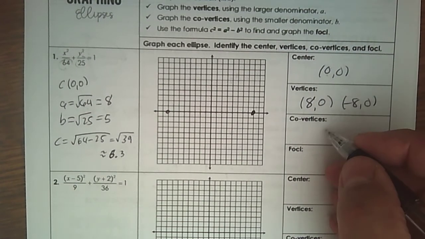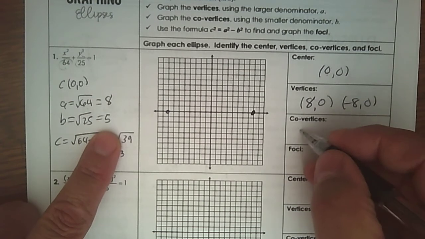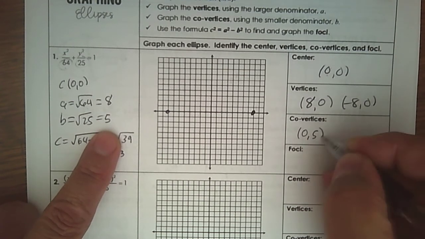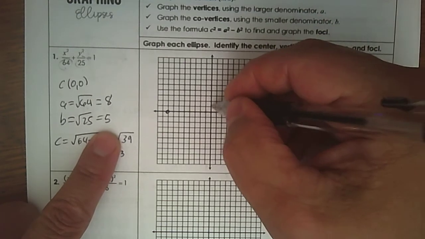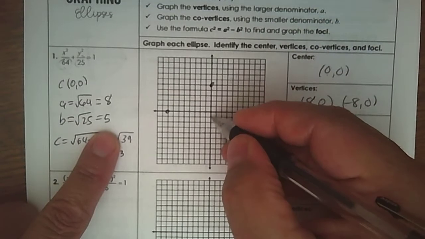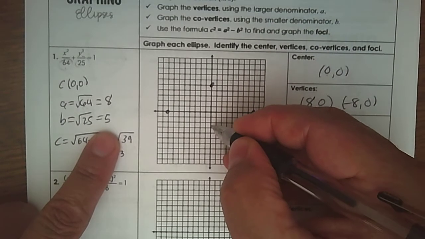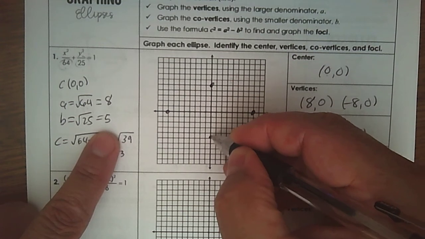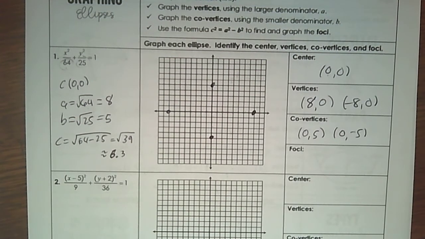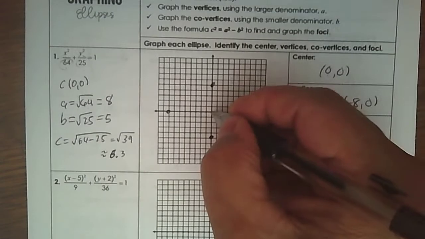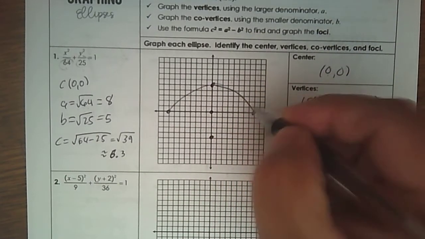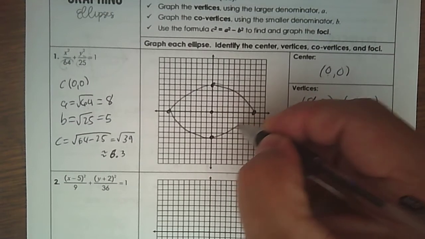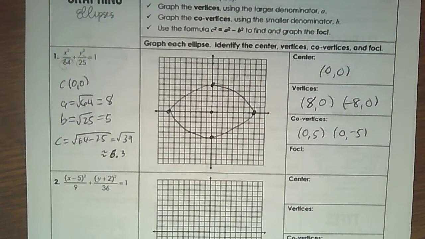Now, for the co-vertices, the number is 5. So I'm going to add or subtract 5, and that's going to be to the y value only. So I'm going to go up 5 and down 5. Excellent. And you have your center right here. So already we could connect and make our oval. There's our oval, or ellipse, right, that we're going to call it now.